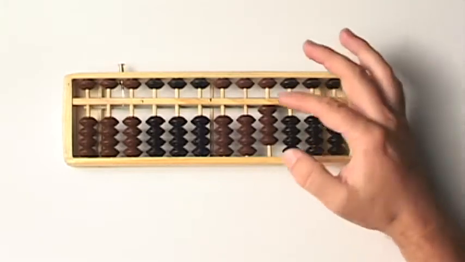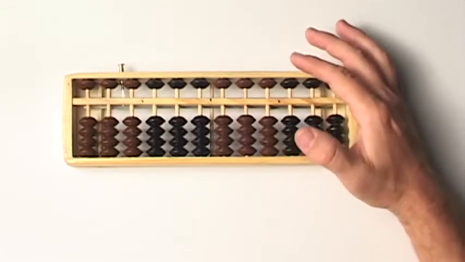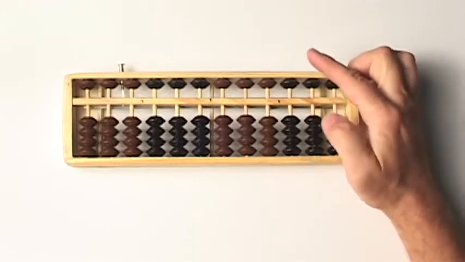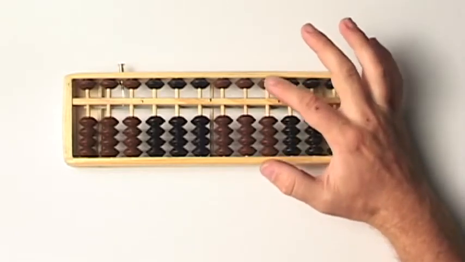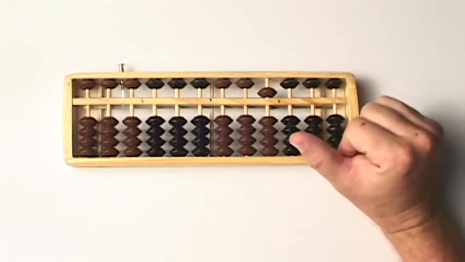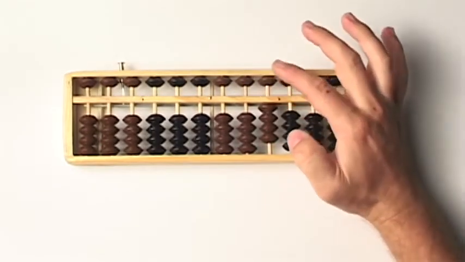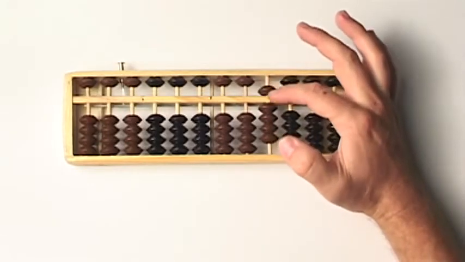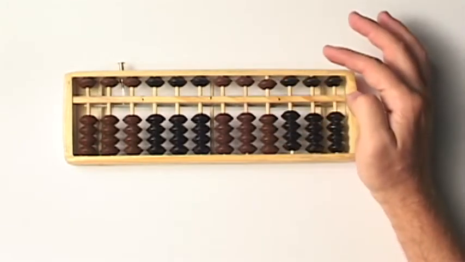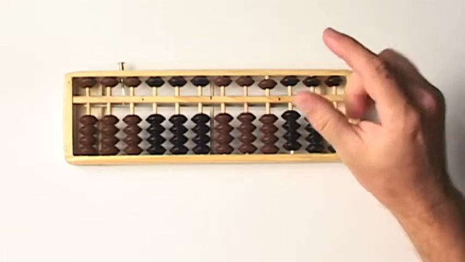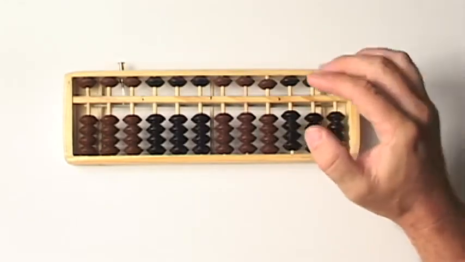The index finger moves things down, and he's the only one that can touch the heavenly beads. Thumb can touch the earthly beads, and he can only move them up. But the index finger can touch both. He can move that one down and up like that, or he can move those down like that. That's how it works.